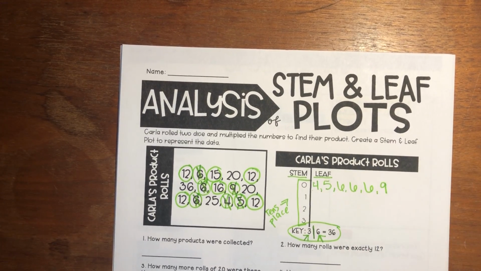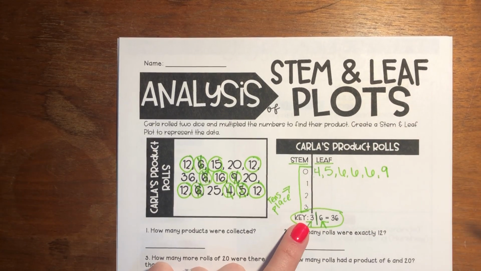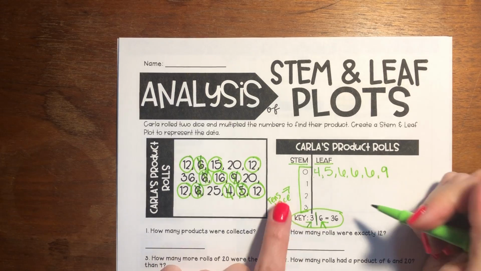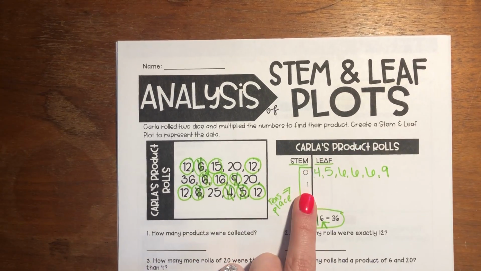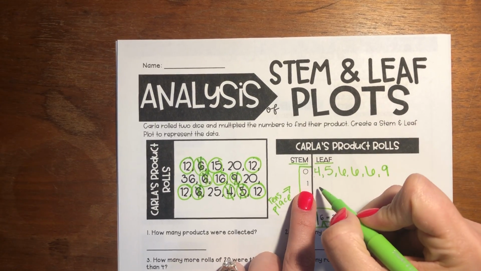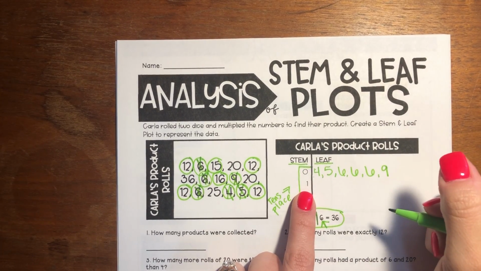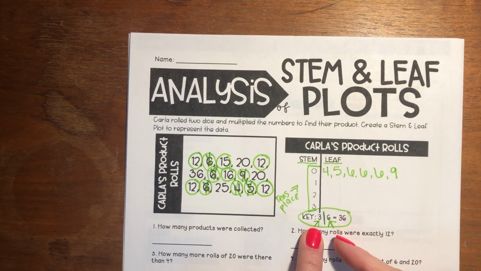A 4 looks like that, a 15 looks like that. So what I'm going to show you now is how it differs when you move down the stem and your tens place is on this side of your chart. This 1 is taking care of the 1 for all of these numbers. I don't have to come to this side and write a 12 for my leaf or write a 15 for my leaf. Because remember, I made myself a key.